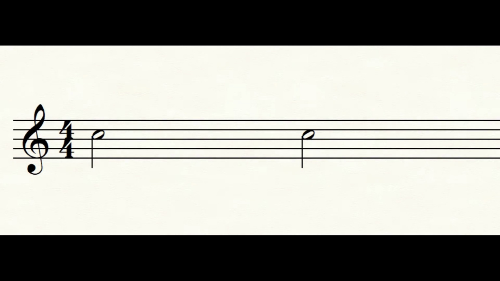I'll give you the example so you know how to do it. Same as before, 1 measure to grab the pulse. 1, 2, 3, 4. Ba, ba. Now, it's your turn. Try it. You can rewind to practice again.